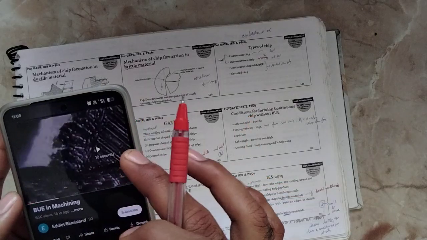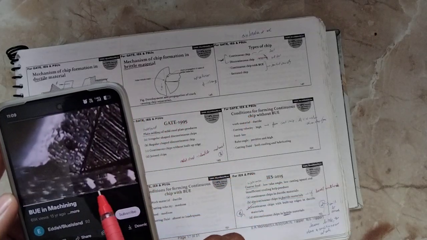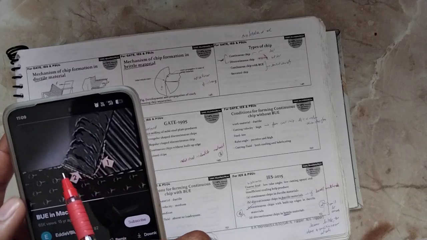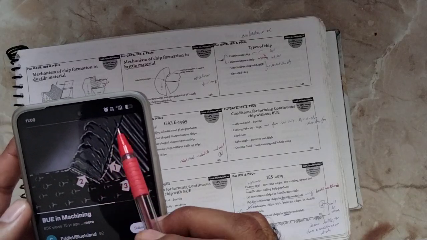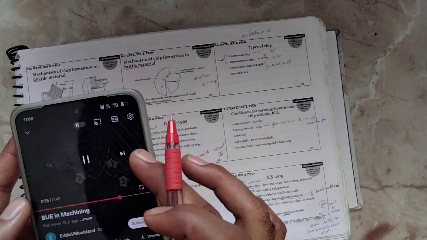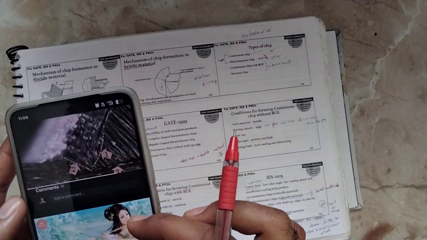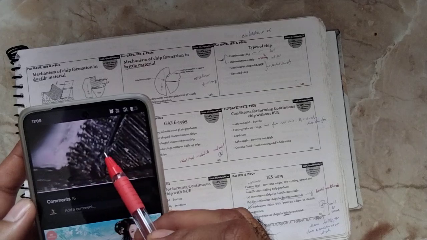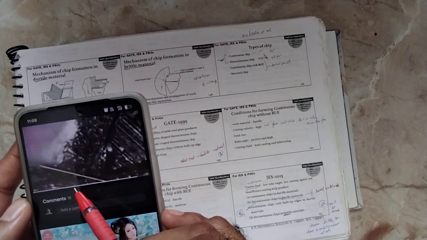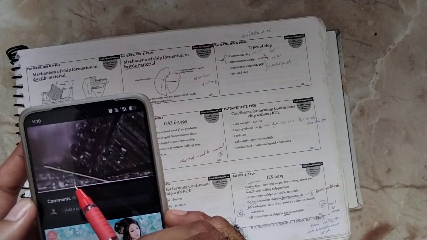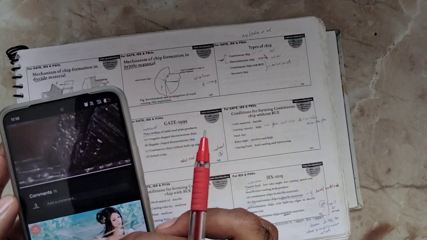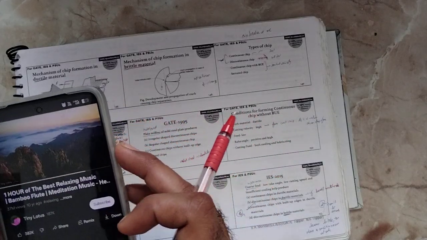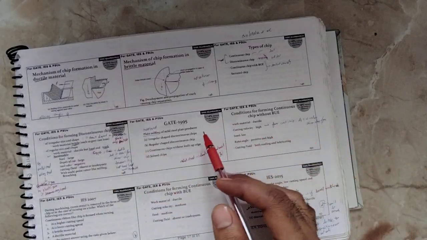You can see here huge amount of compression stress will be. Okay, you can see this is primary shear zone and this is secondary shear zone. So you can see here the entry in the secondary shear zone, the build-up edge is so much higher. Okay, I think so. Got the point. So that's the condition for this.